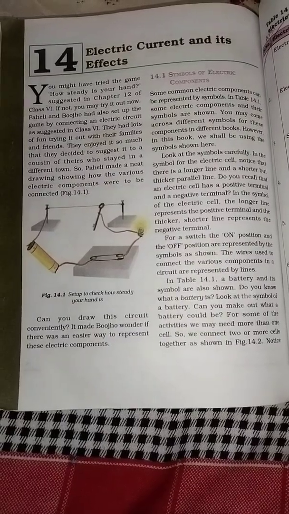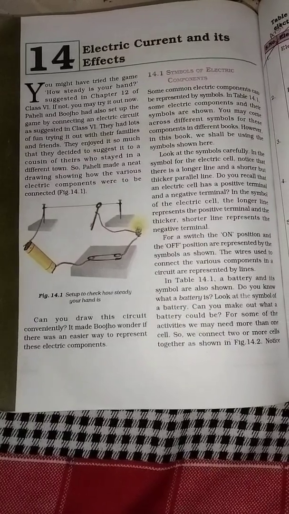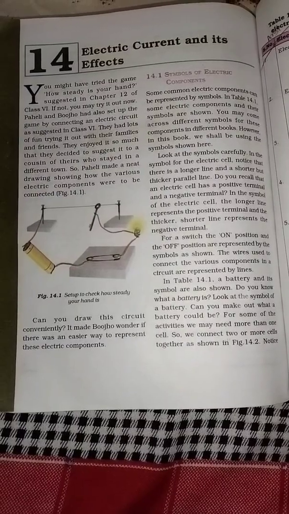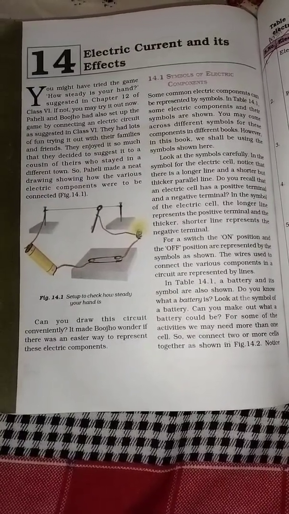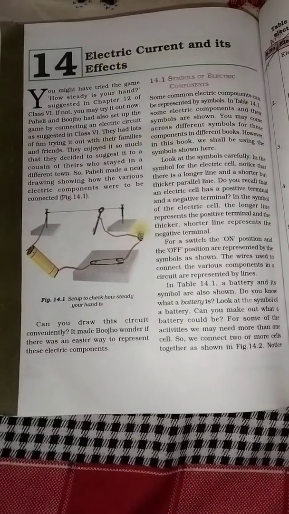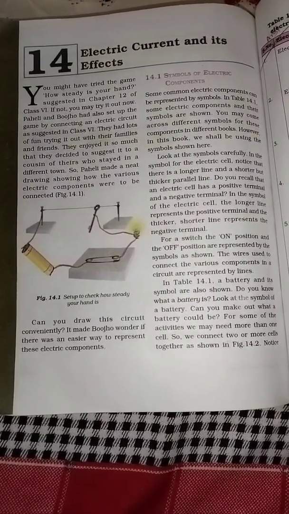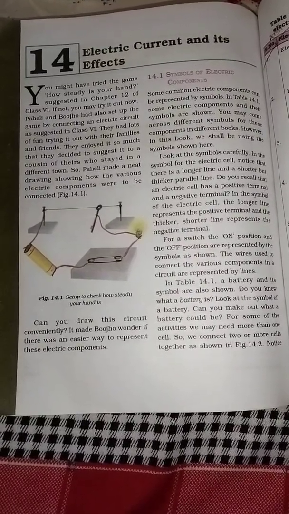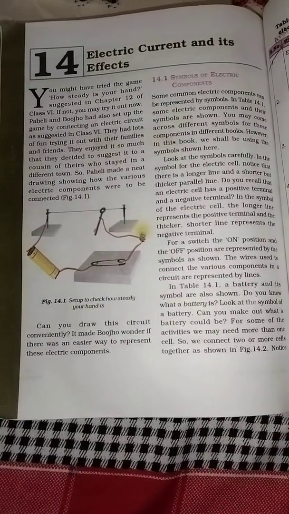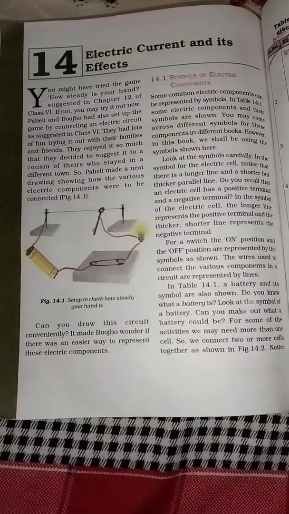You might have tried the game "How steady is your hand" suggested in chapter 12 of class 6. If you have not tried it yet, Paheli and Boojho have also set up the game by connecting the electric circuit as shown in figure 14.1. They had lots of fun trying it out with their families. They enjoyed it so much that they decided to suggest it to a cousin of theirs who stayed in a different town.